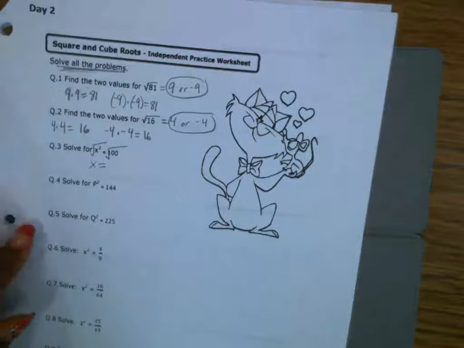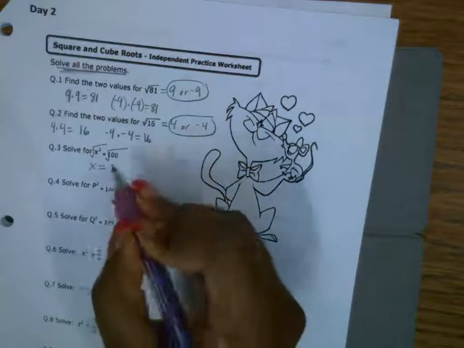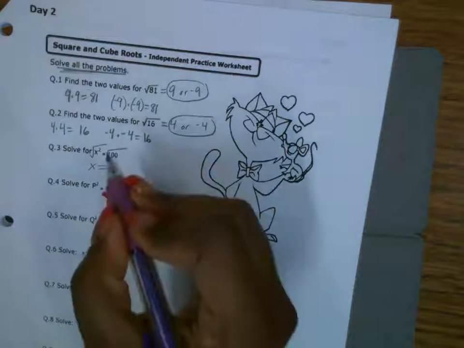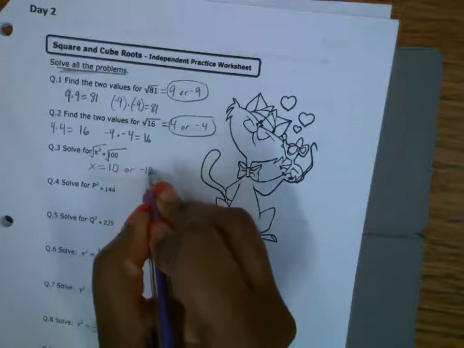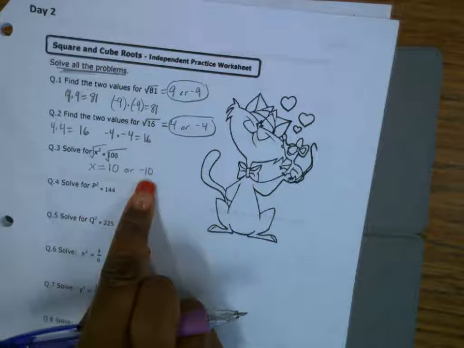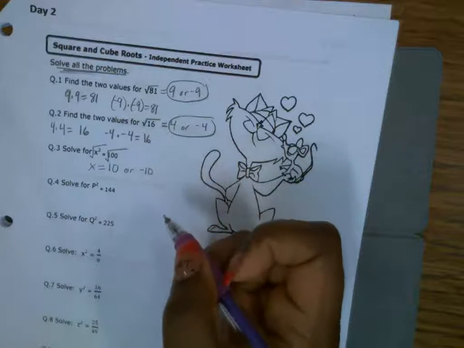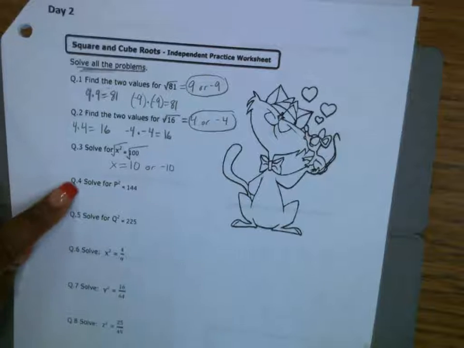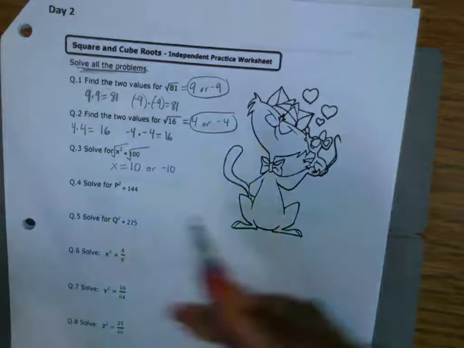Okay? And then we find the square root of 100. One number can be multiplied times itself to give you 100, Jordan? 10. Very good. So my answer is going to be positive 10, or it could be negative 10, because positive 10 times positive 10 is equal to a positive 100, and negative 10 times negative 10 is also equal to a positive 100. Okay? Now let's do the next one. I'm going to pause for the calls to make sure that you understand. Are there any questions about that? Okay, we're going to keep moving.